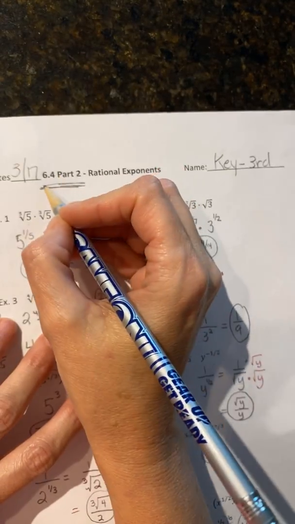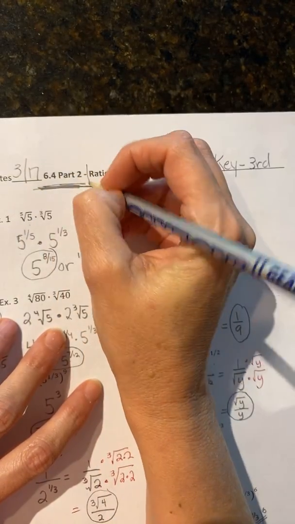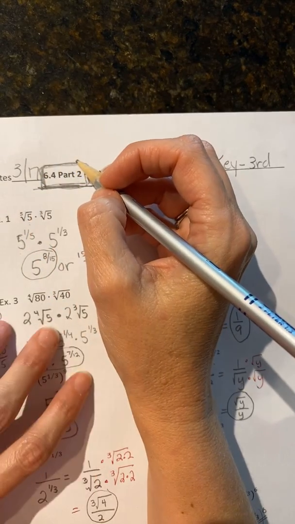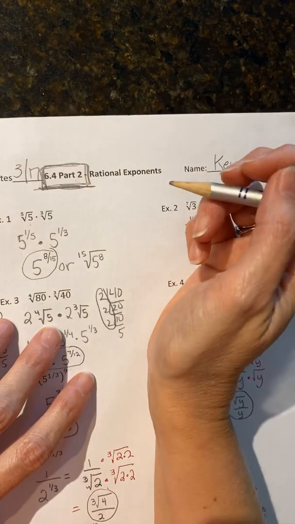So now that this lesson is done right here, you can do the assignment from section 6.4 part 2. It is on RenWeb, and I'll also add that into Google Classroom today. So now you can do that homework assignment.